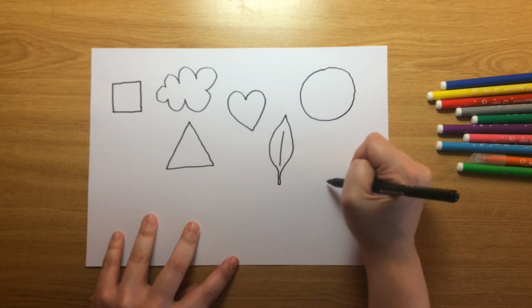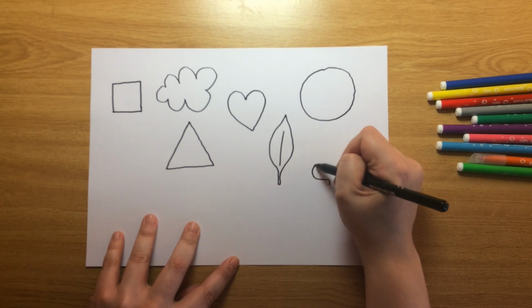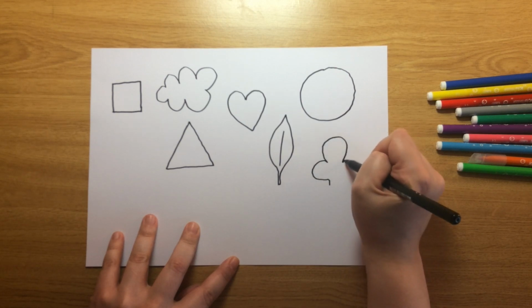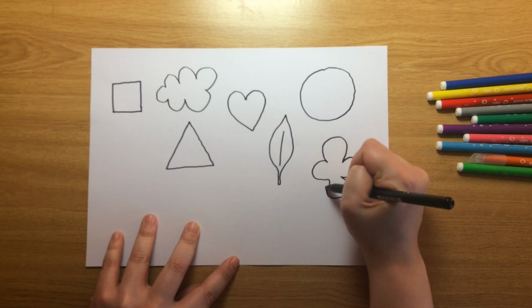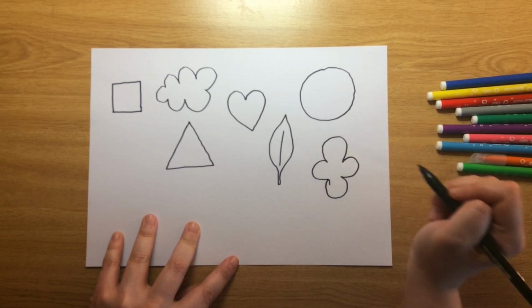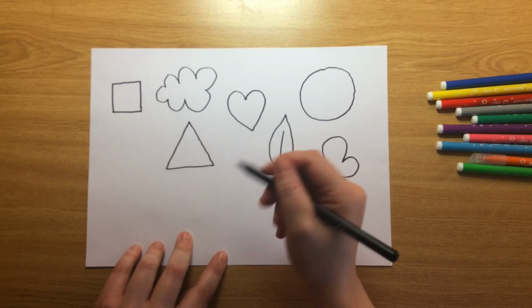You can make as many shapes as you want. You can choose to make all geometrical shapes or all organic shapes. It's all up to you. These shapes are gonna be the base of our monsters.